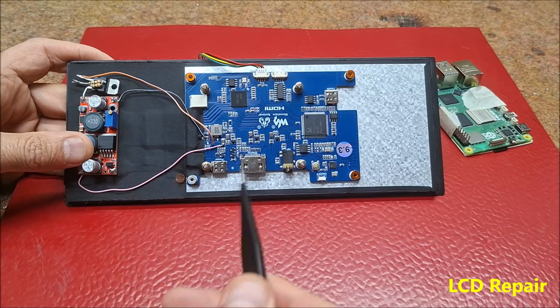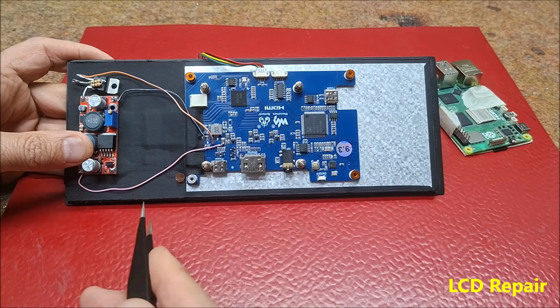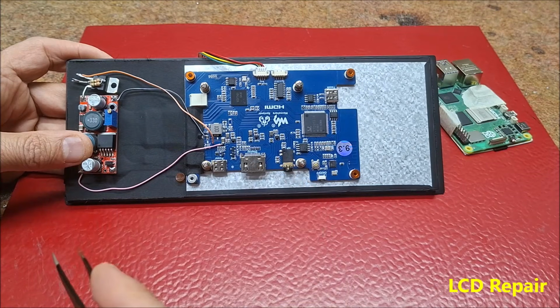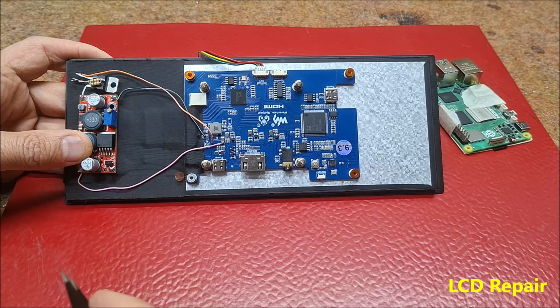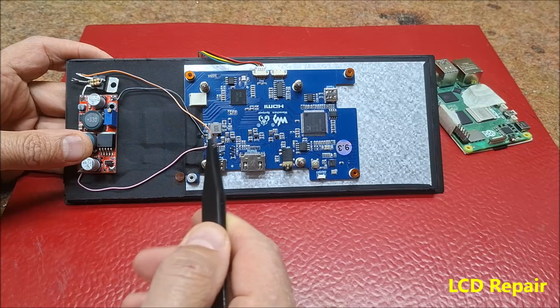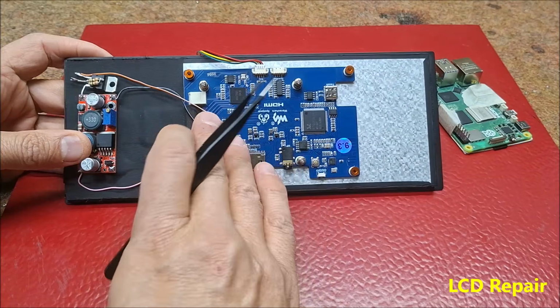According to the components around it, this Schottky diode, coil, 1 ohm resistors, it was almost clear that it was a boost chip that raises a voltage from 5 volts to the appropriate level to power the LED backlight.